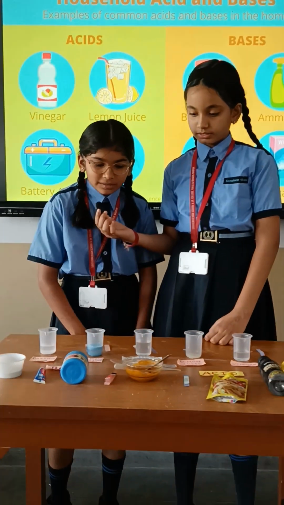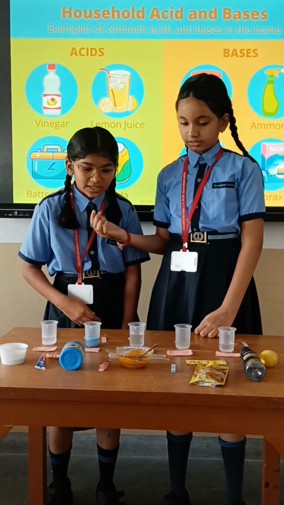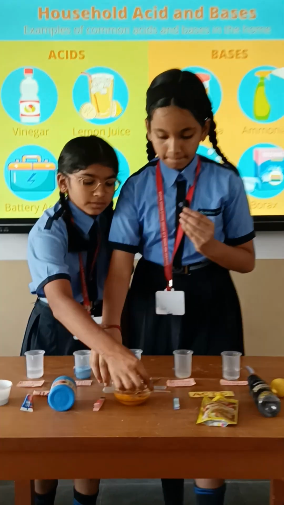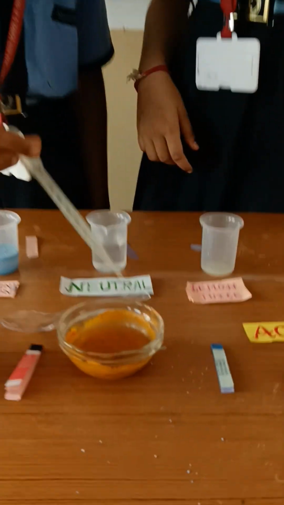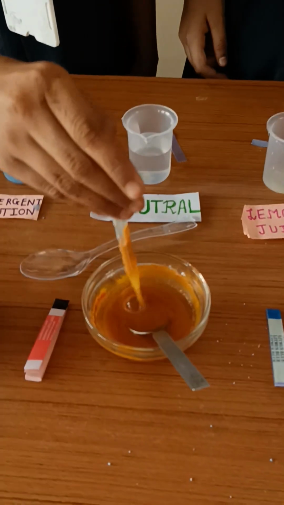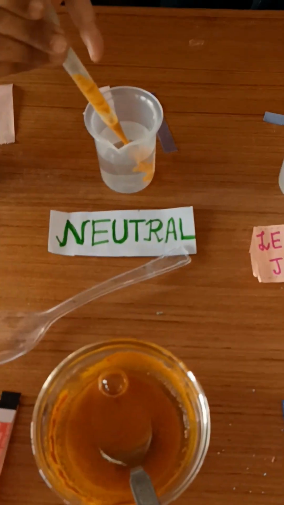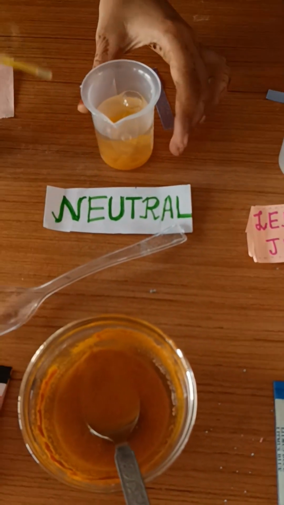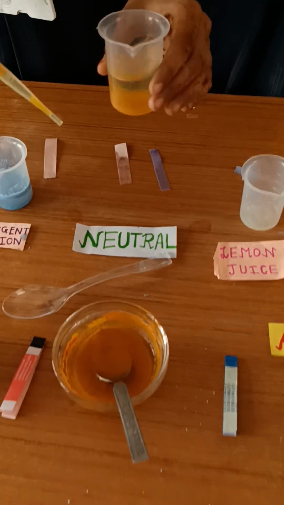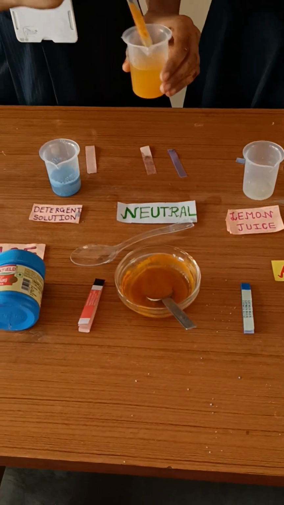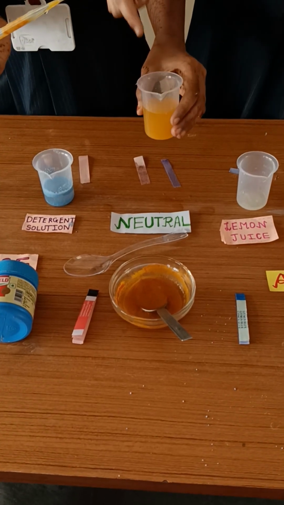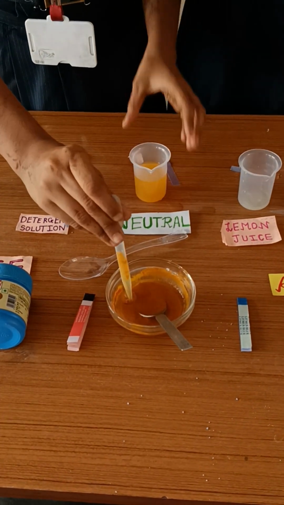Now let's use turmeric as a natural indicator. Now we will add the turmeric solution in the water. First we will stir it. It remains the same yellow. That means water is a neutral substance.